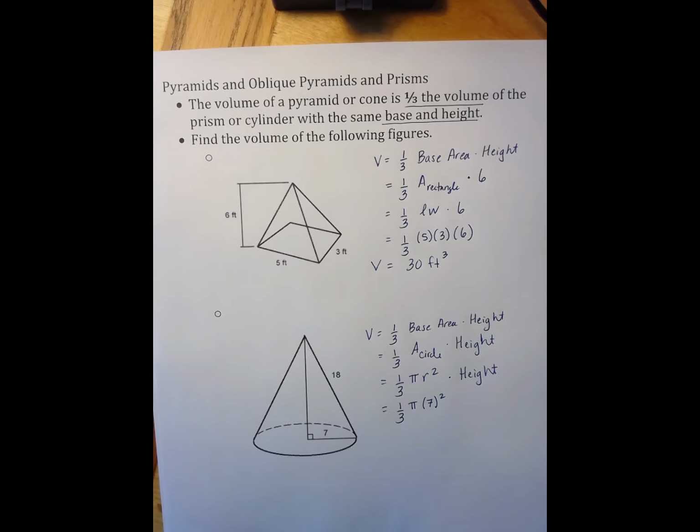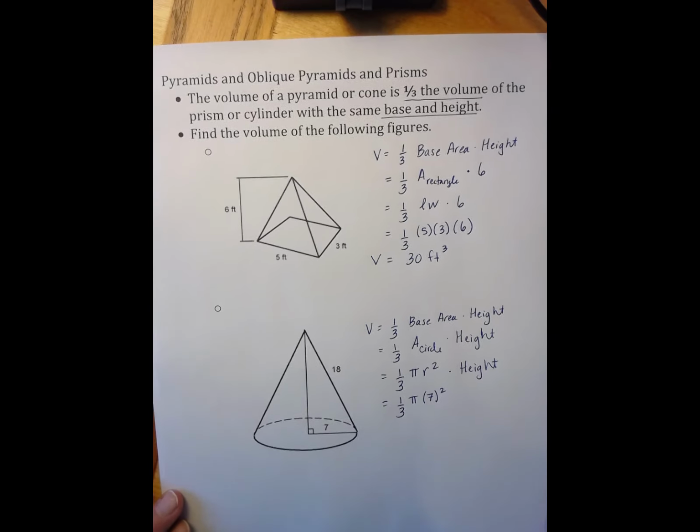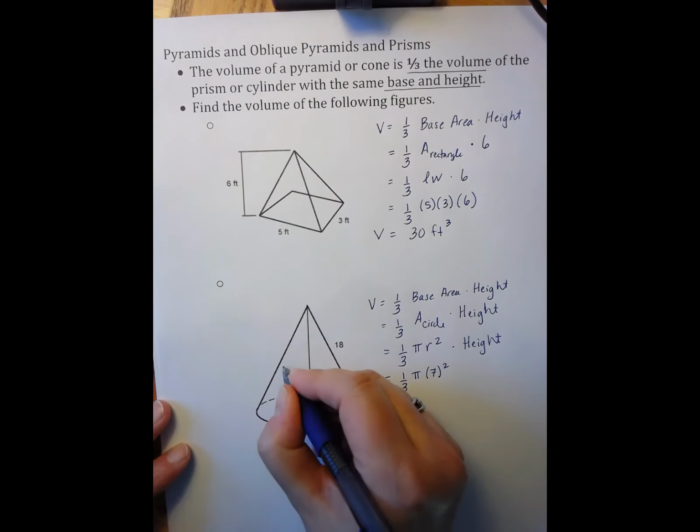However, we don't have the height readily available in this problem. We have this 18 here, but that's a slant height. Height is defined as always being perpendicular to the base. But that means we have a right triangle where we have a leg and the hypotenuse, so we can find that height, the third leg.